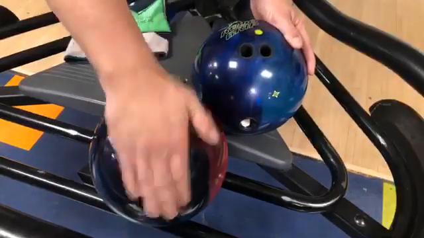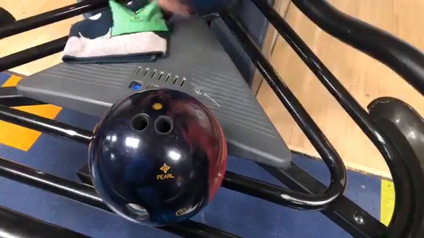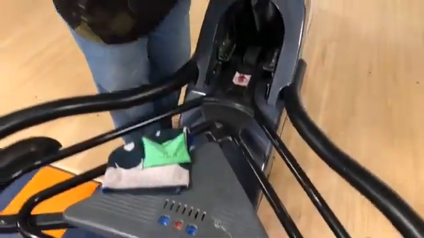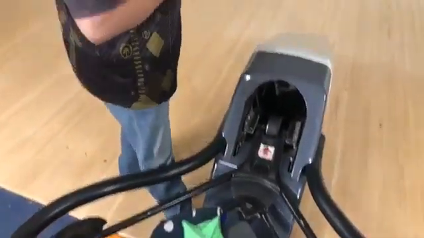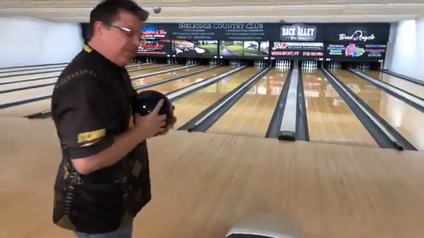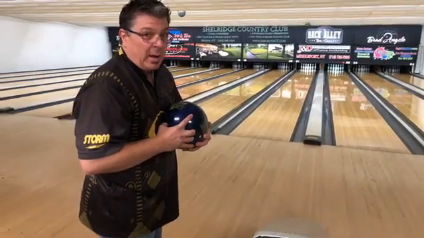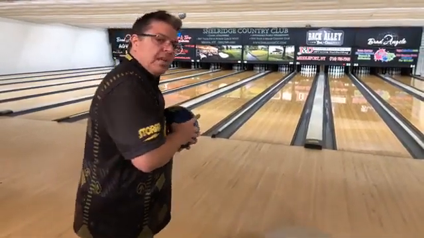CG kicked out, obviously asymmetrical. Surface is probably pretty close to the same. But I'm going to try to do the same thing here. You should see this being a little lower friction and maybe a little bit quicker. But we'll see how it goes.